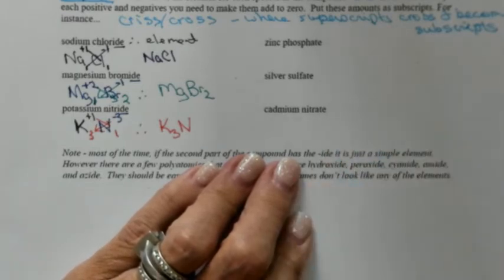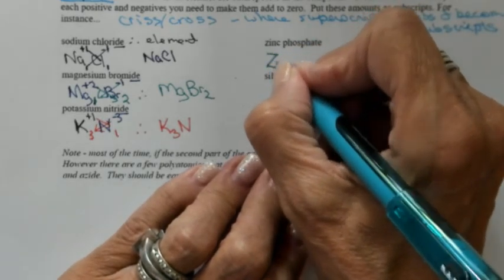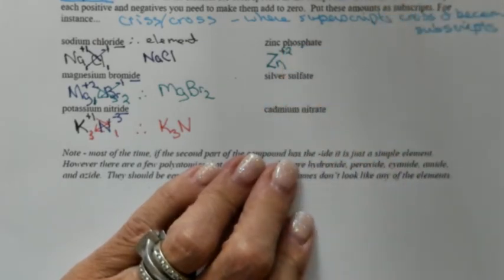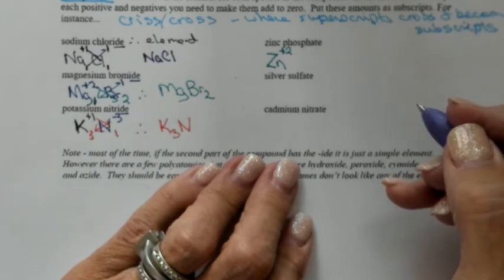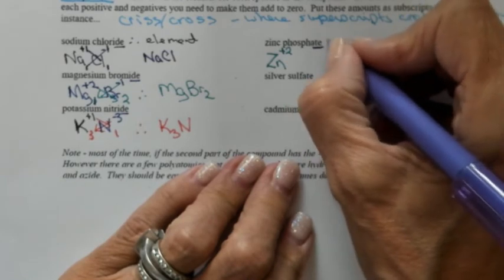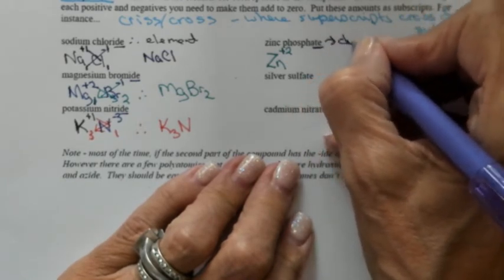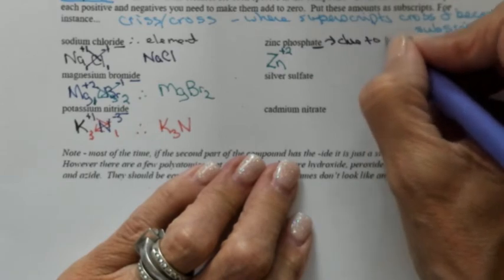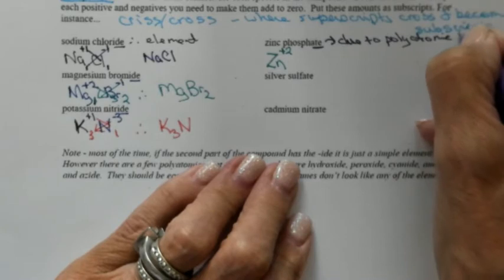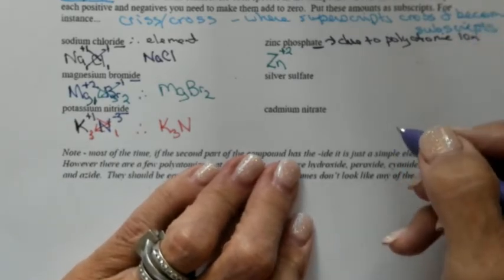So the first thing I look at is the first word. The first word tells me it's a cation. That means it's a metal. It's located to the left of the zigzag line. And I see Zn. We said this earlier that zinc has a +2 charge. There are no other options. I look at the second word and I see the word phosphate. This ending, "ate," is my clue to a polyatomic ion. I need to look on the chart.